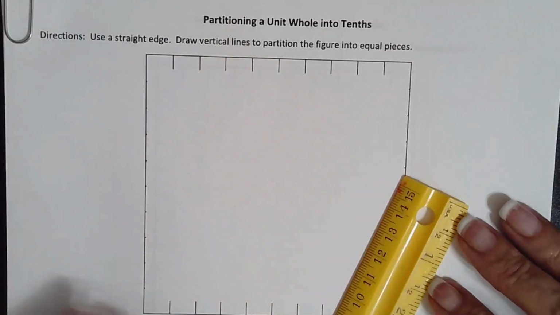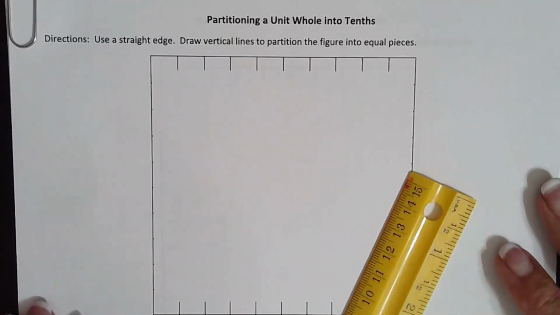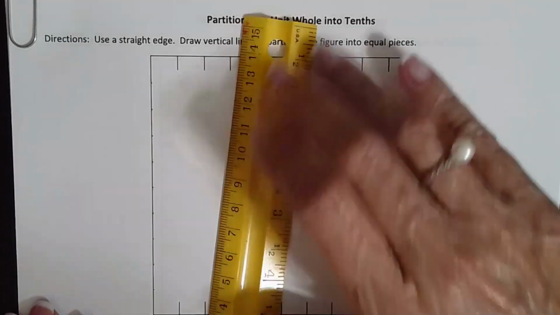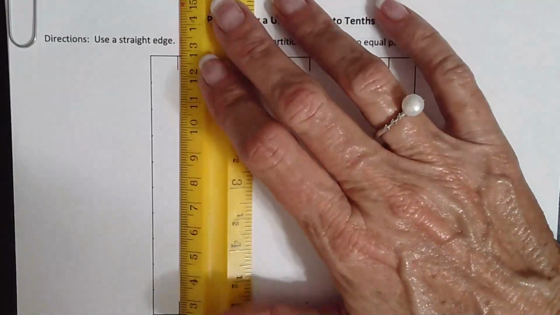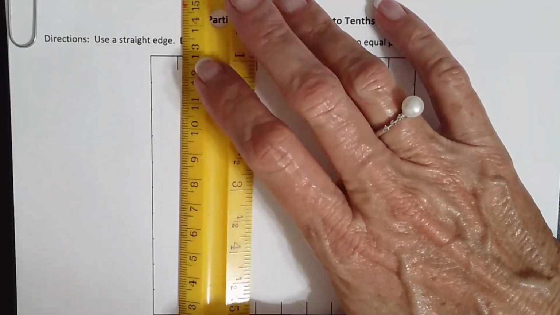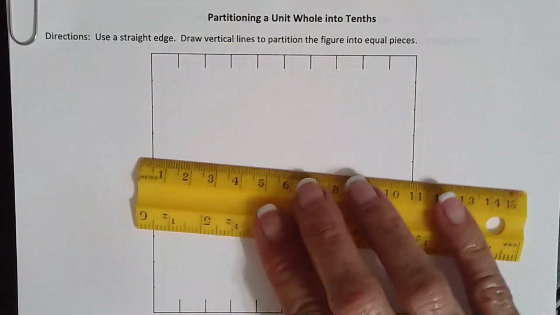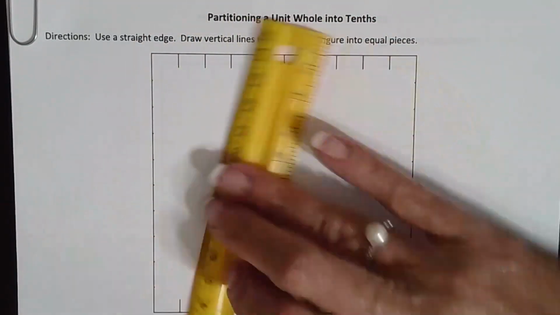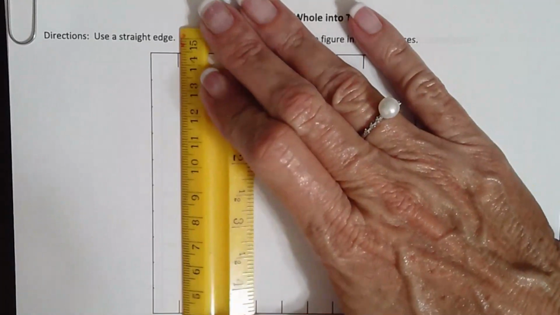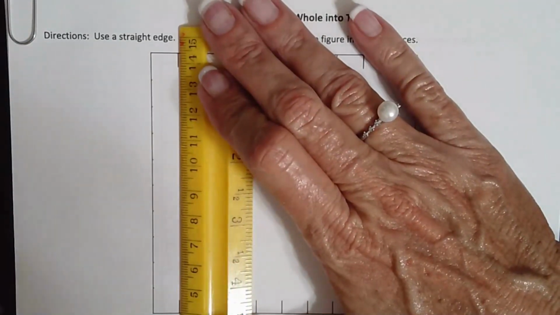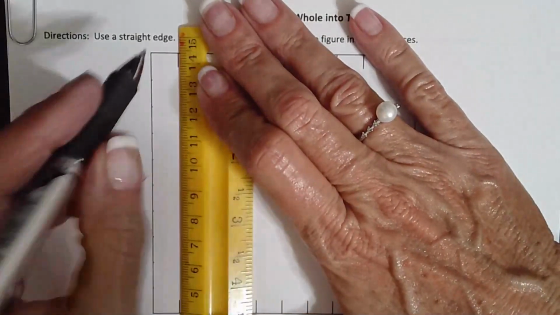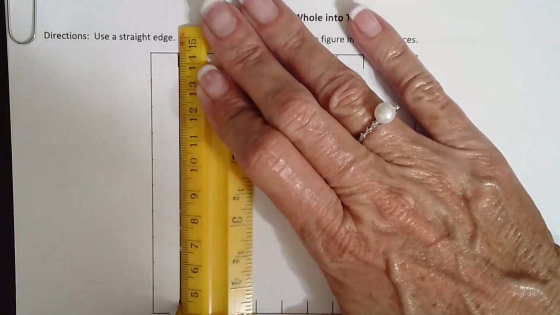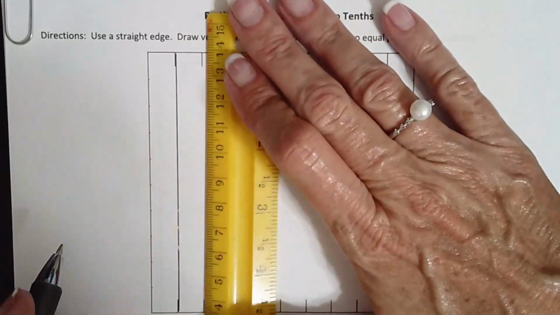So use a straight edge, draw vertical lines to partition the figure into equal pieces. So vertical is like a flagpole, remember. Horizontal is like the horizon. Vertical is a flagpole. So we need to partition this into what we're going to call strips. So there's one strip.